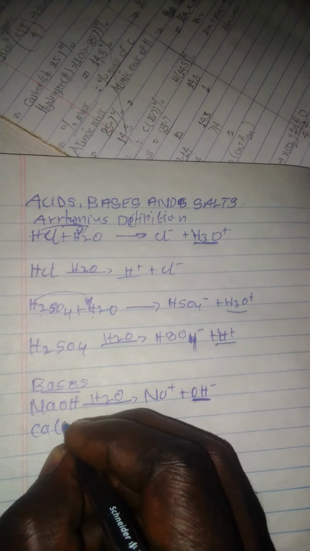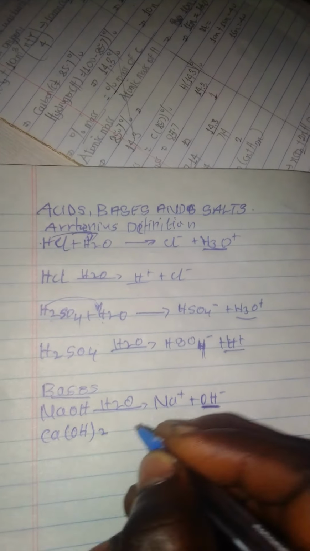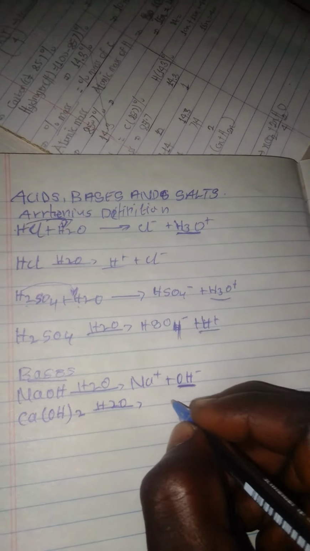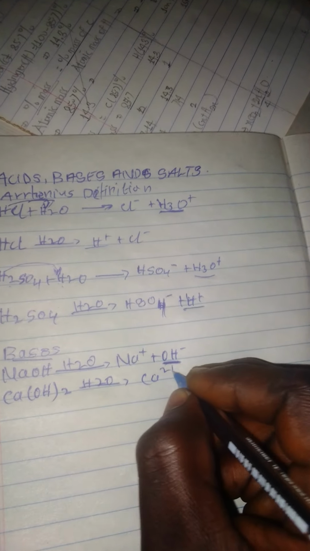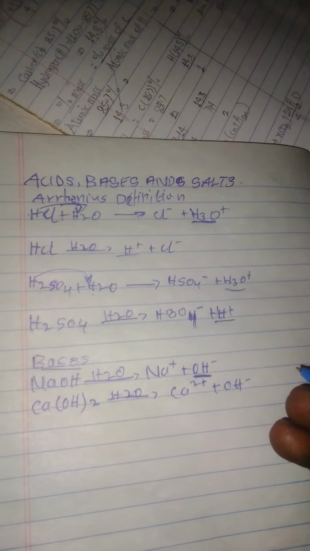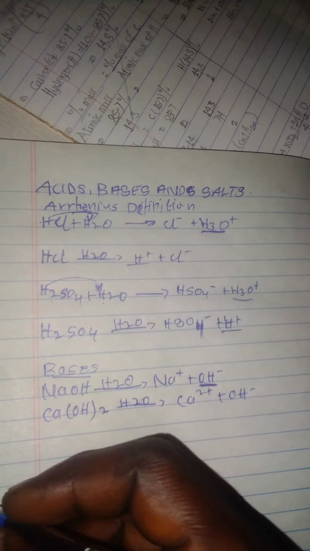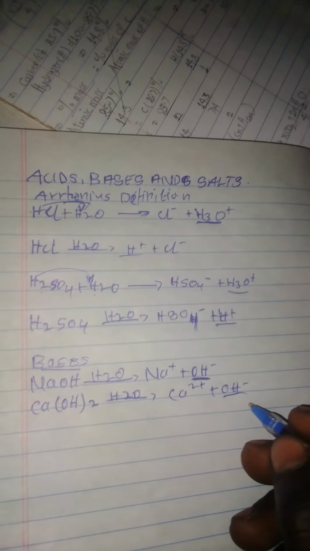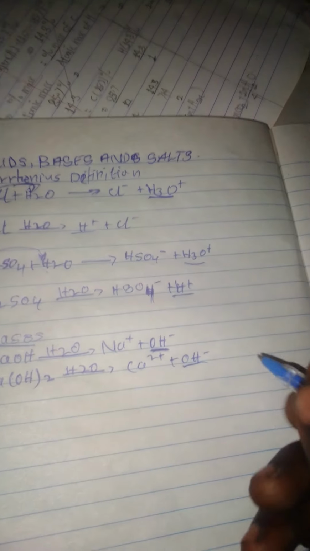Let's take calcium hydroxide. Combined with water, it will produce Ca2 plus plus OH minus. It means calcium hydroxide is also a base because it produces hydroxide ion at the product side.